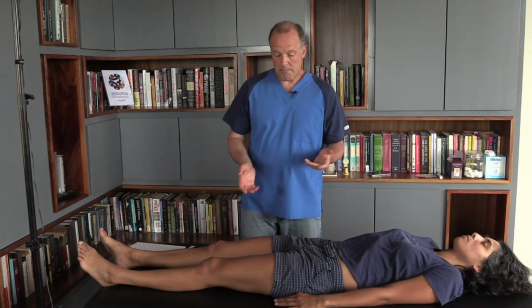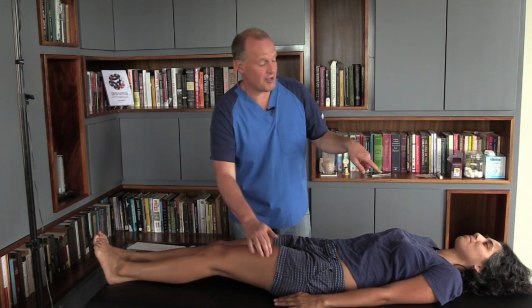So if for example, I palpate the stomach meridian, and you can see it's very uncomfortable for her.